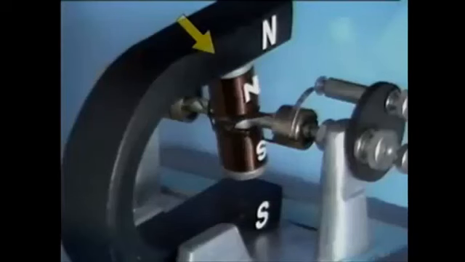Now let's take a look at how the commutator, brushes, and rotor windings cause a DC motor to work. This horseshoe magnet is the motor's stator. The north and south poles are indicated by the letters N and S.